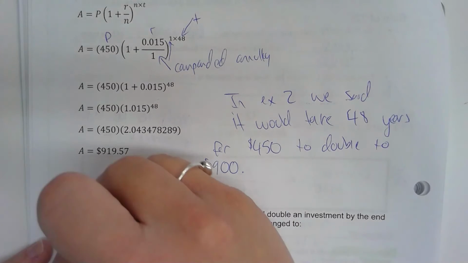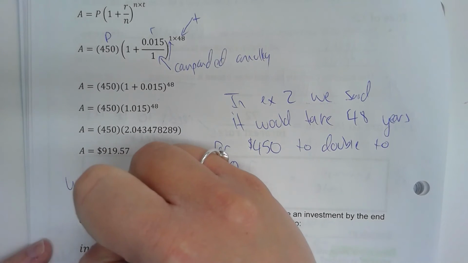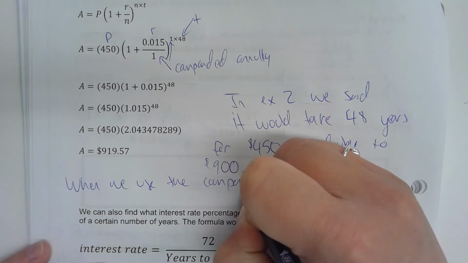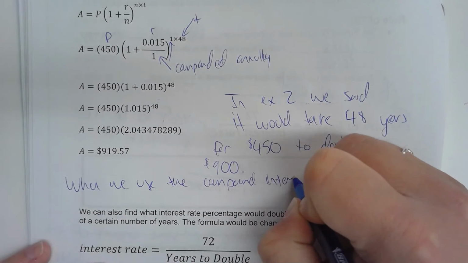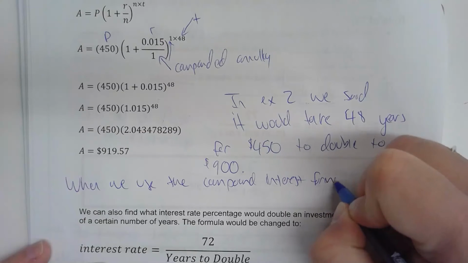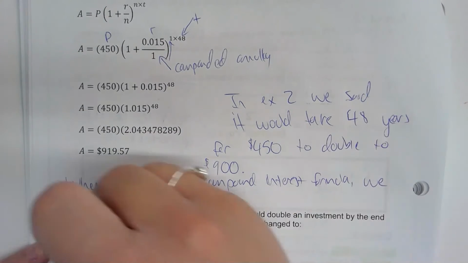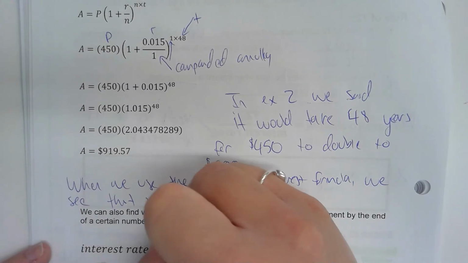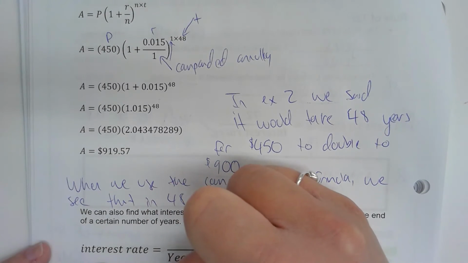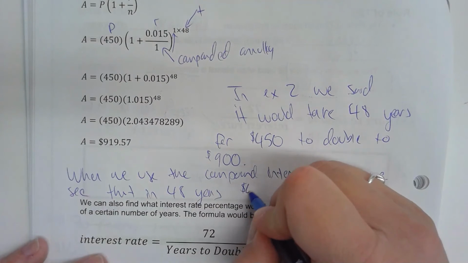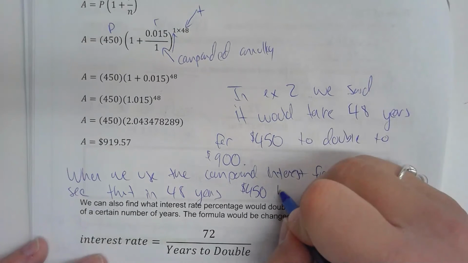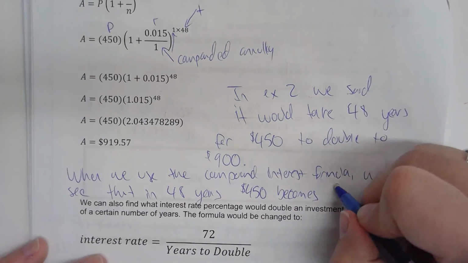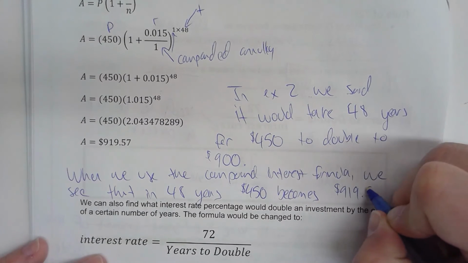When we use the compound interest formula, we see that in 48 years, $450 grows to, I should really say, $919.57.